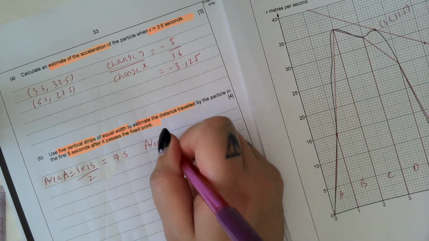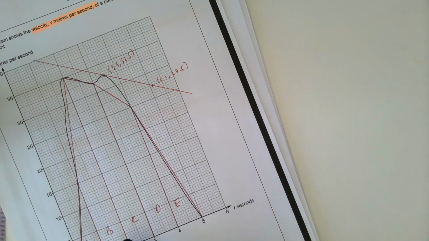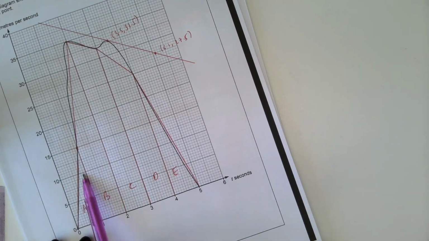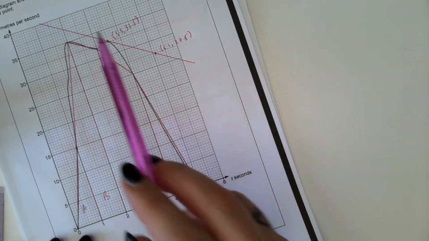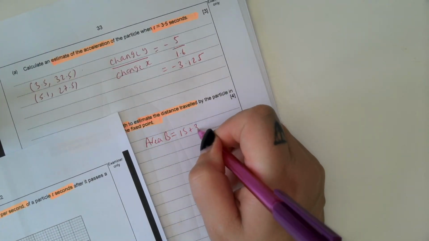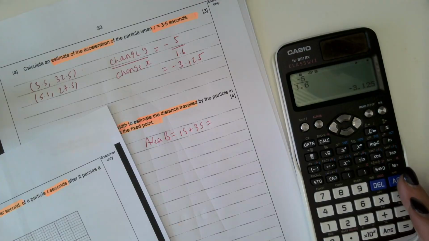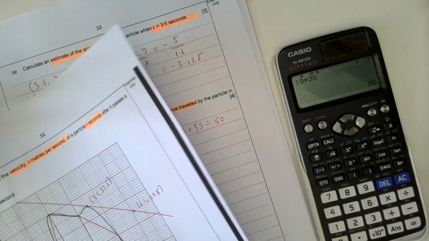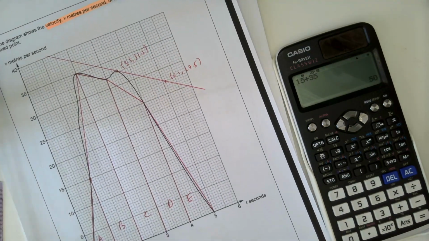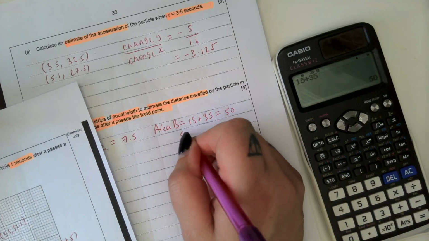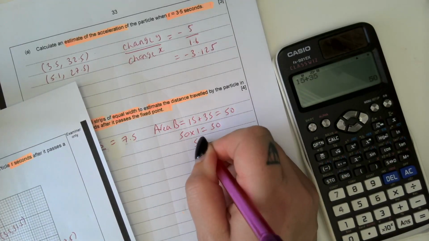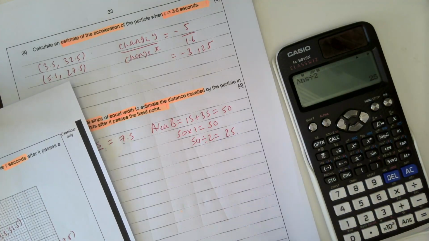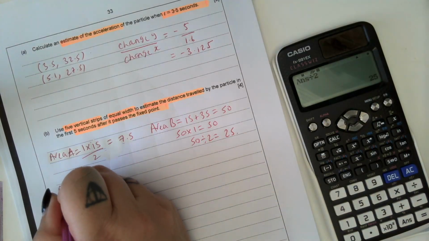Let's do the same for the area of B. B is a trapezium, guys. We're going to add our parallel sides together. This side is 15, this side is 35. So 15 plus 35, that's 50. Then we multiply it by the height between them. The distance between them is 1. So 50 multiplied by 1 is 50. And then we half it because it's a trapezium, so we divide that by 2. So that is 25.